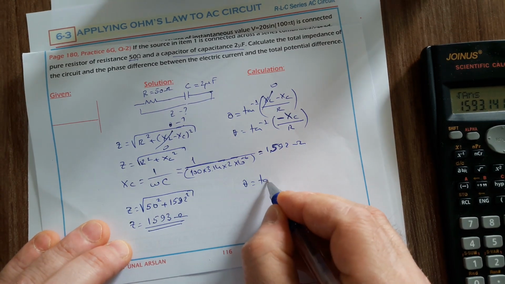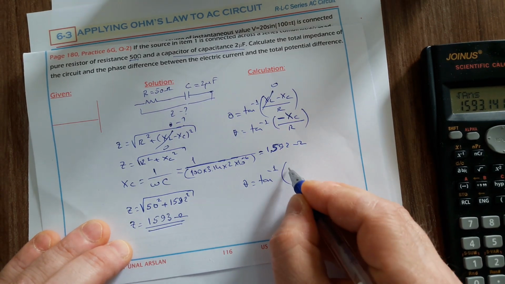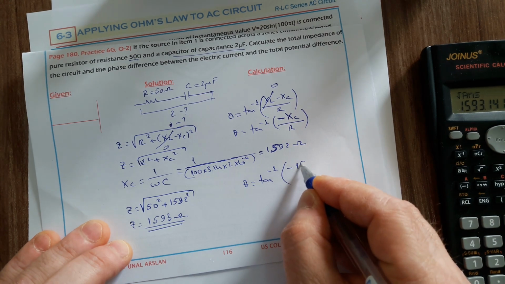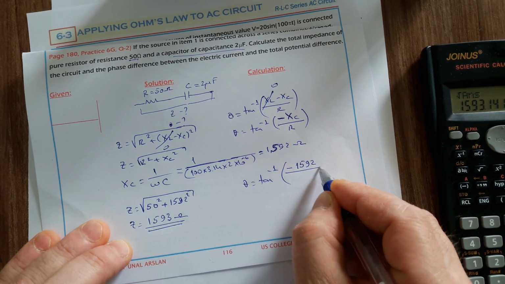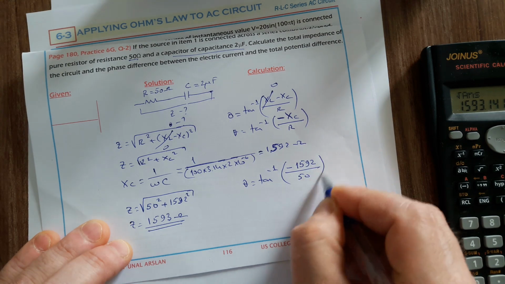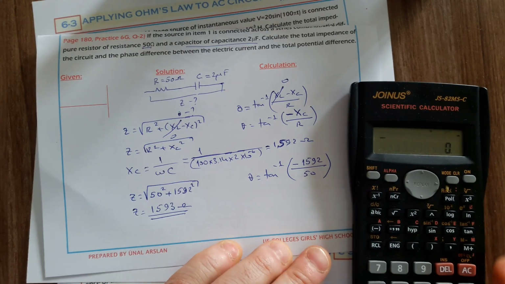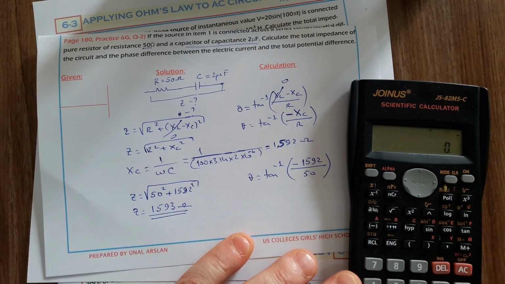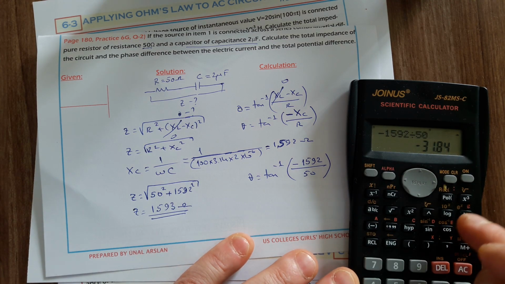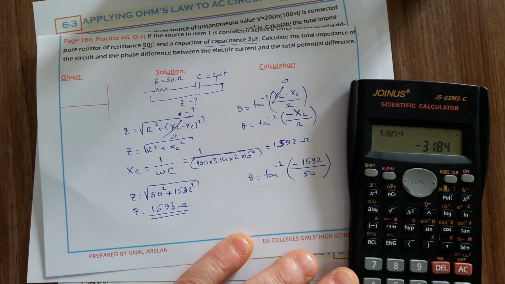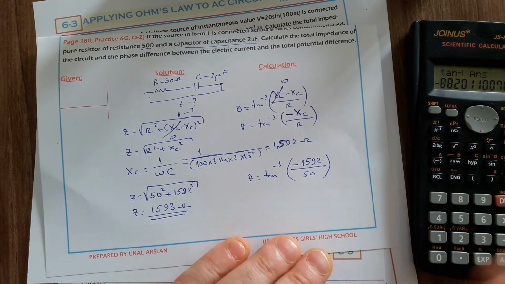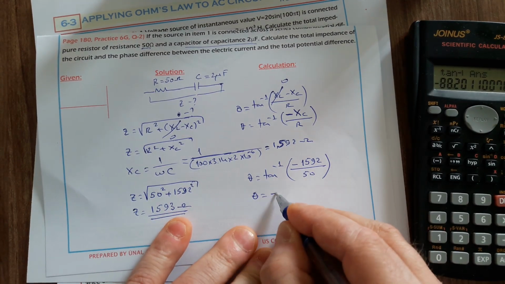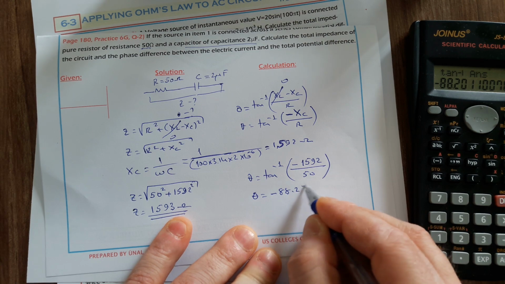Theta is equal to tangent inverse of negative 1592 divided by R, which is 50. Let's calculate it. Negative 1592 divided by 50. After that, shift inverse of the answer, which is equal to negative 88. Theta is equal to negative 88.2 degrees.